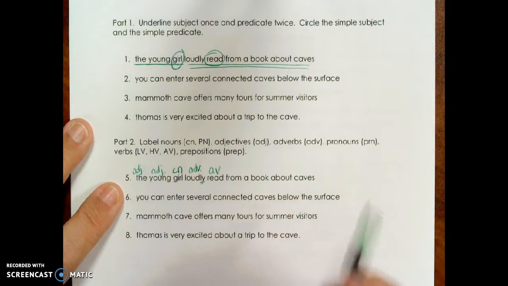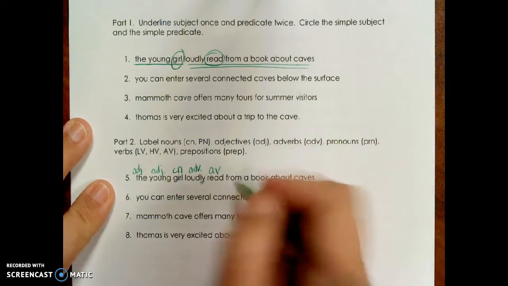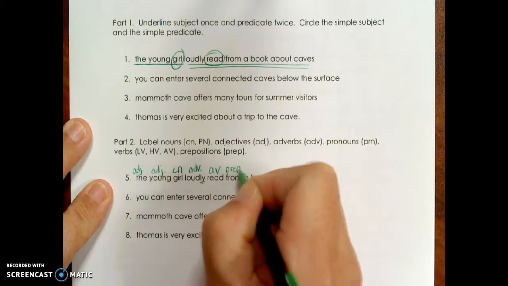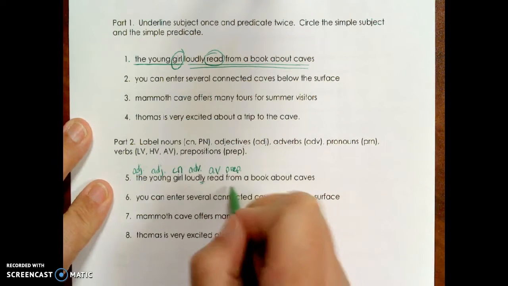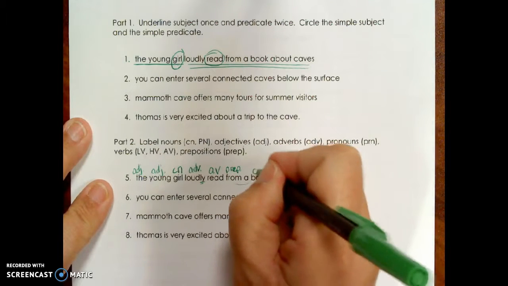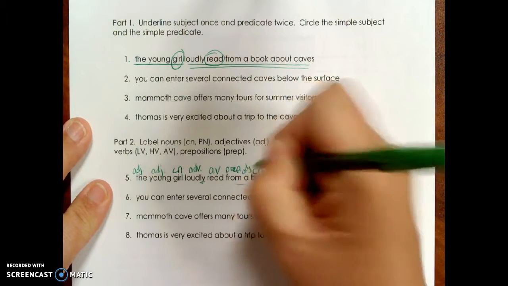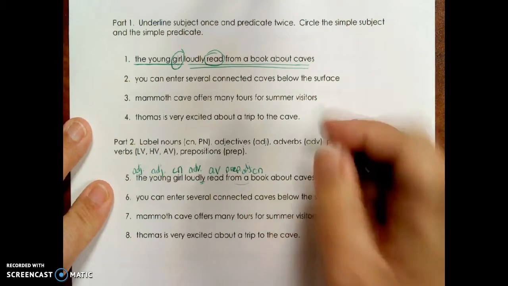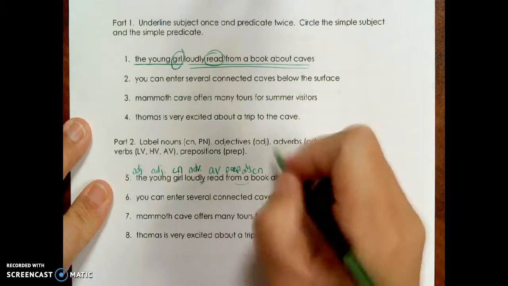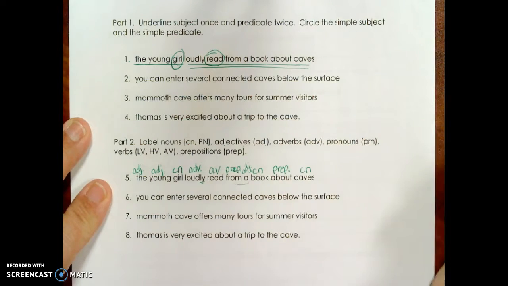And then we have a couple prepositions. Remember, I'm going to give you a preposition bank, like I did on the practice. But from is a preposition. For it to be a preposition, it has to have a noun or a pronoun after it. And it does right there. So book is my common noun, and a is another adjective. And we also have about. That's another preposition because it's followed by caves, which is the object of it. So prep and common noun.